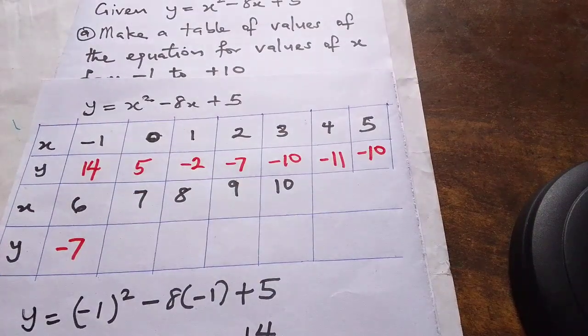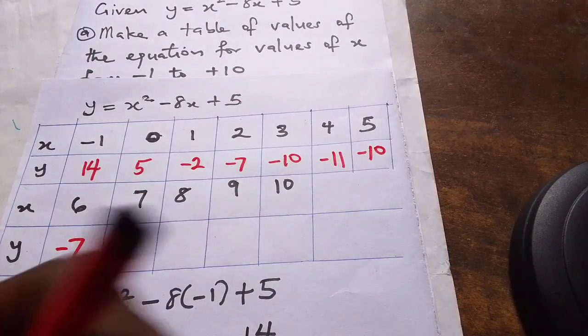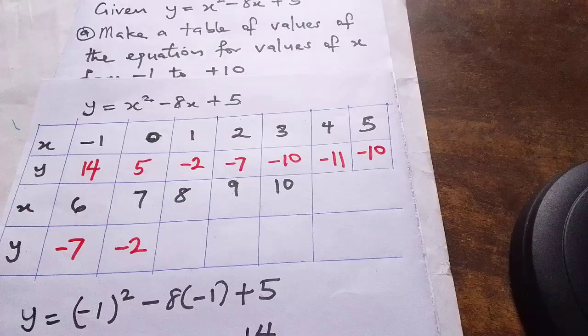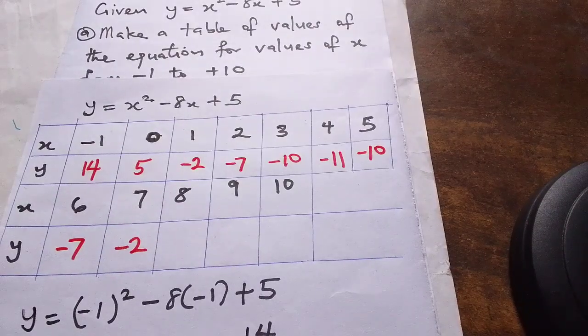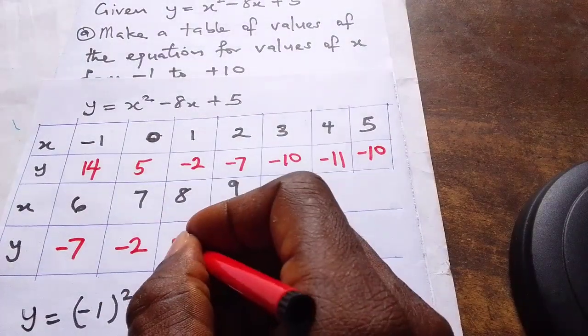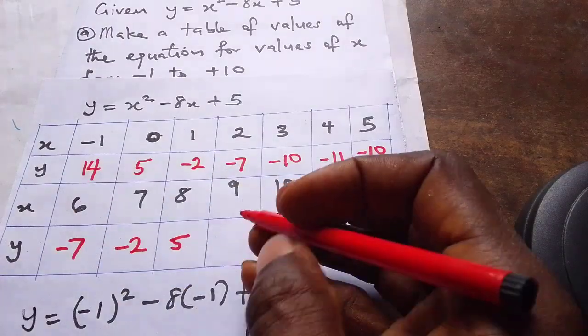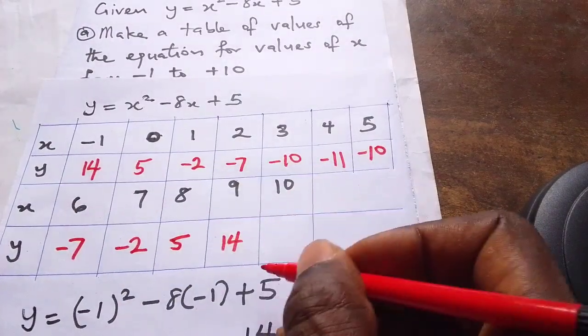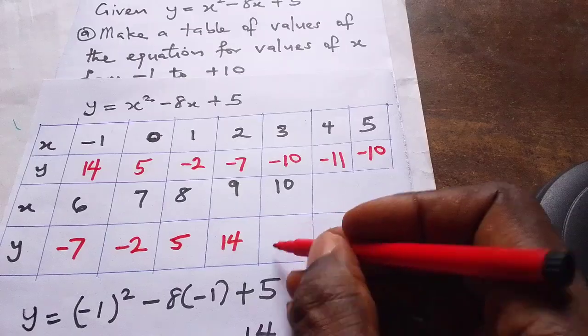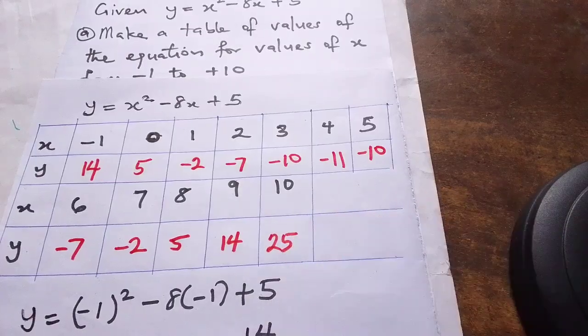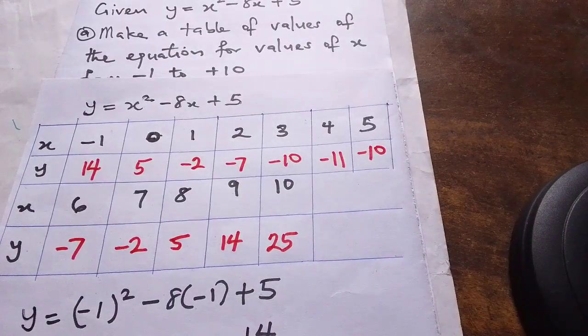When x is 7, y is minus 2. When x is 8, y is 5. When x is 9, y is 14. And when x is 10, y is 25. So this is the table for the relation y equals x squared minus 8x plus 5.